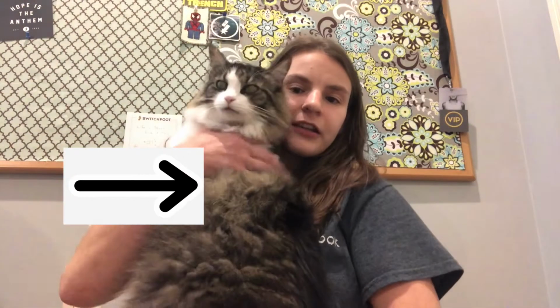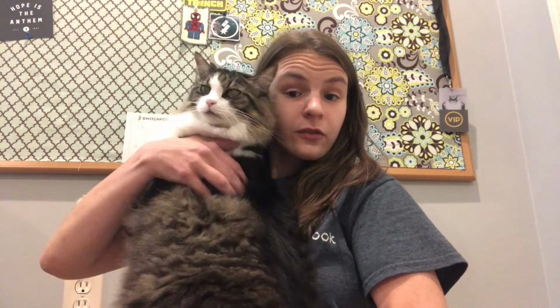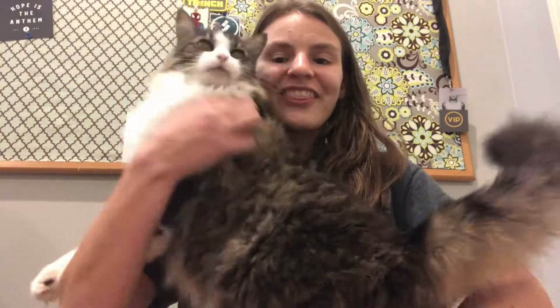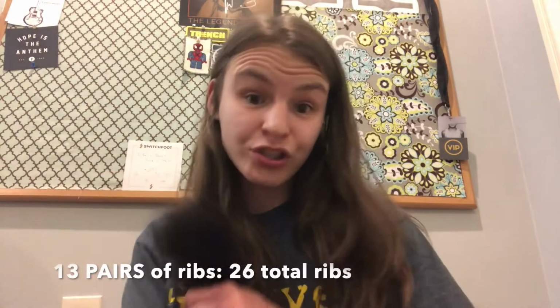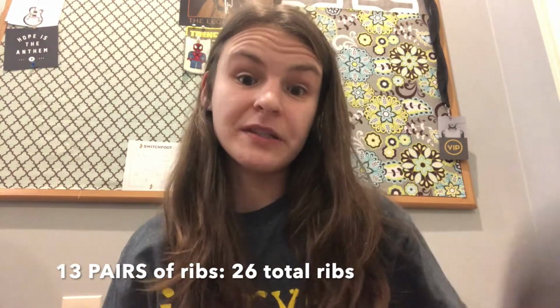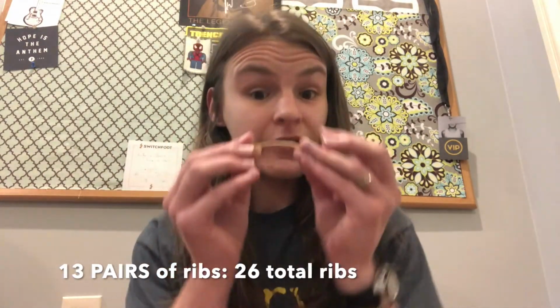On a cat, the ribs are located here. And if you feel, you can feel the ribs. So if she's standing like this, they're right here. Cats are different from humans in that they have 13 pairs of ribs, meaning they have 26 of these total.